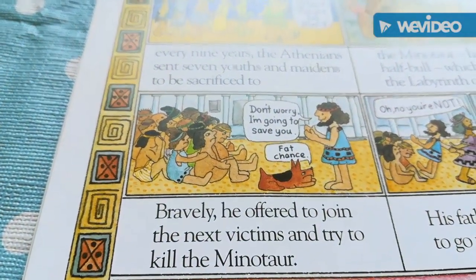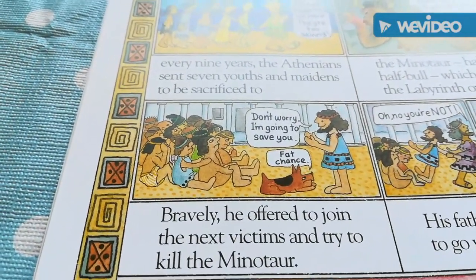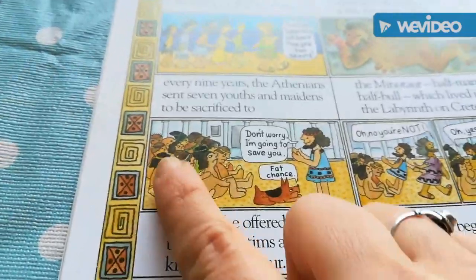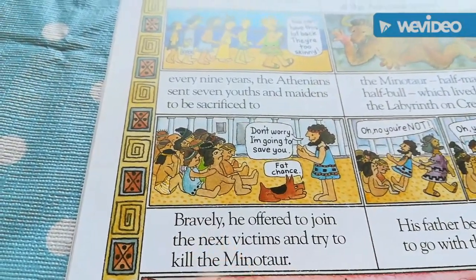And in this sentence here, we've got, "Bravely, he offered to join the next victims and tried to kill the Minotaur." So here, she started the sentence with the adverb bravely. So in today's lesson, as you might have seen from the sheet, what you're going to do is start writing some sentences about Theseus and the Minotaur, starting each sentence with an adverb. And to make it easier, in that first box, I've given you the adverb and sometimes a couple of other words as well to kind of lead on your sentence. So the first sentence we're just going to do all together.